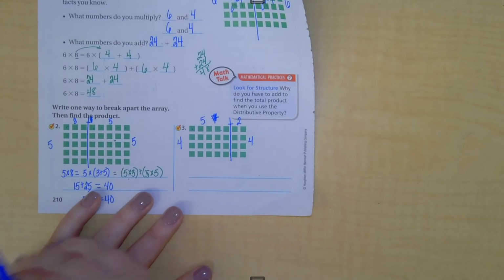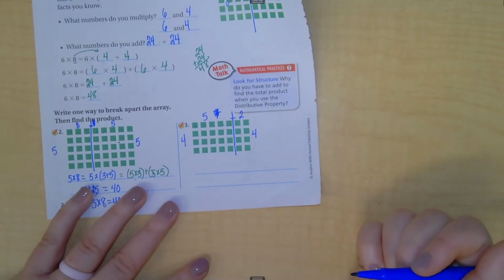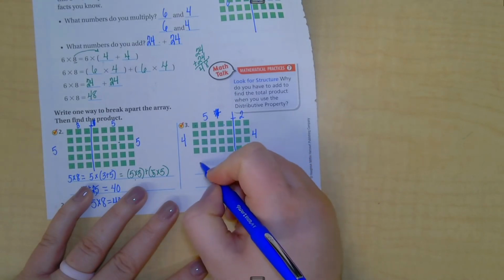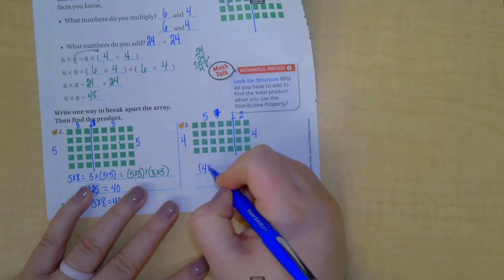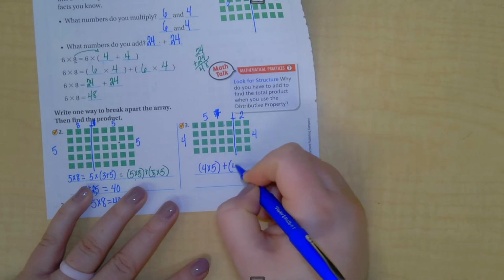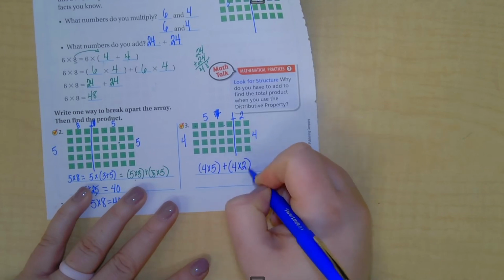So my new arrays that I'm solving for are 4 times 5 plus 4 times 2.